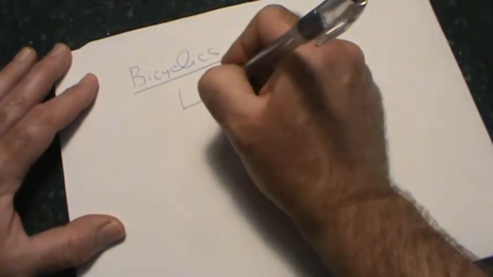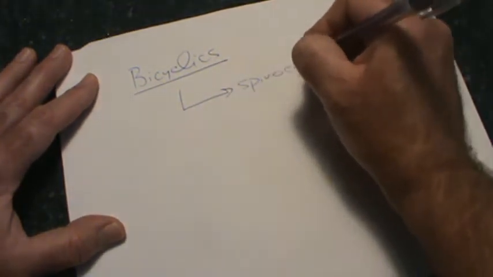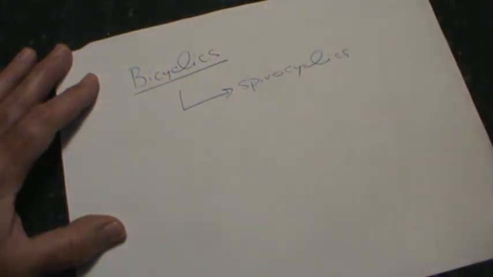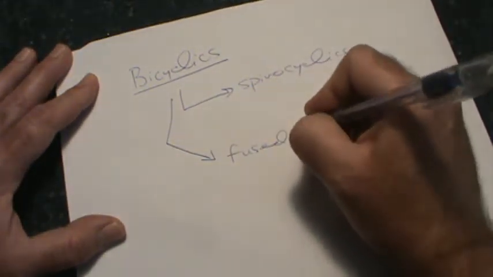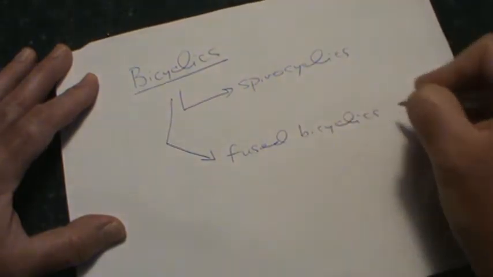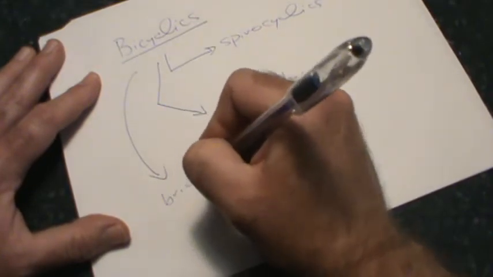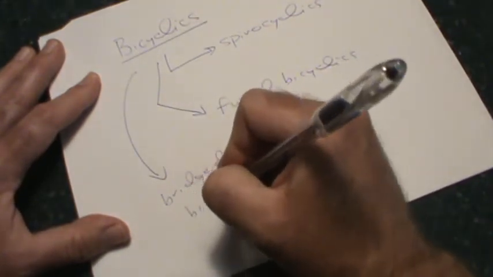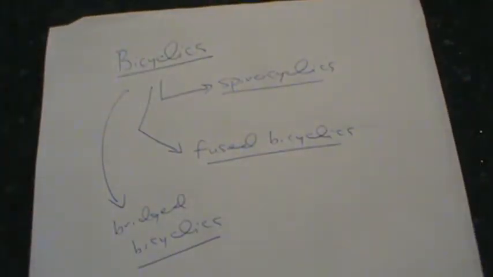There are actually 3 different types of bicyclics. One is the so-called spirocyclics. Another is the so-called fused bicyclics. And a third are the so-called bridged bicyclics. So we're going to look at examples of all 3 types of bicyclic compounds. Let's start with the spirocyclics.